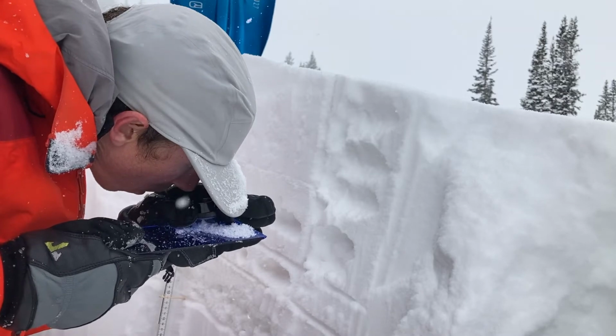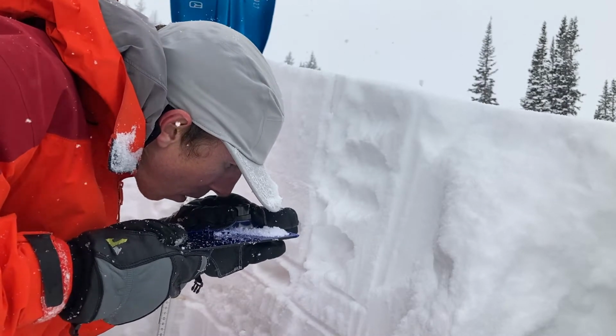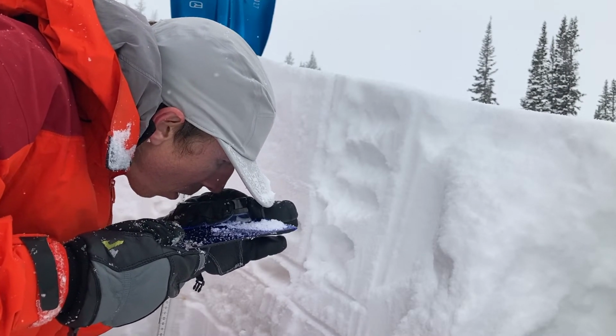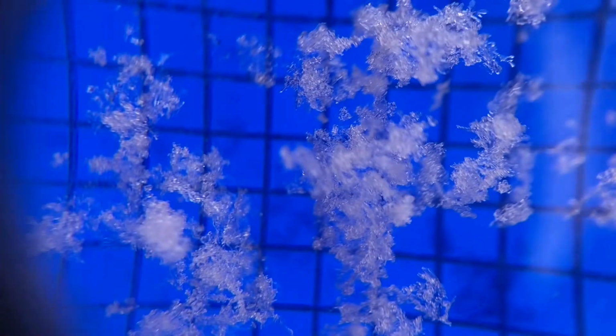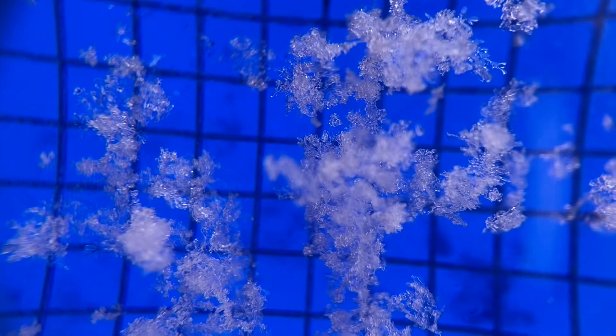With the grains spread out across the card, use a 10 or 15x loupe to isolate a portion of the sample and then determine the average length of the grain along its long axis. On this 2 millimeter grid, you can see these fresh precipitation particles are about 1 millimeter in size. It has been snowing this entire time, and you can note the branches of the stellar dendrites clearly visible here.